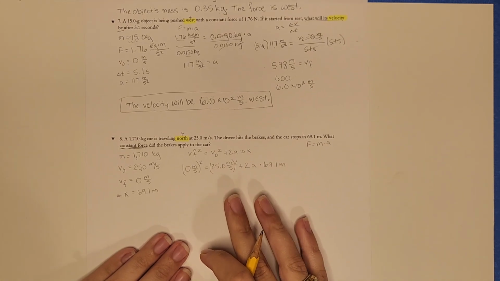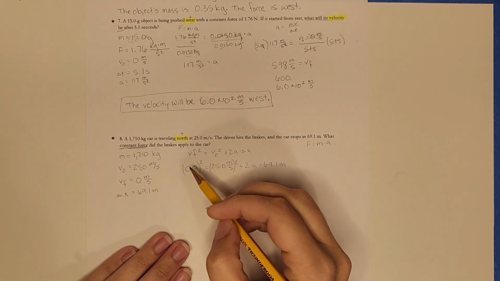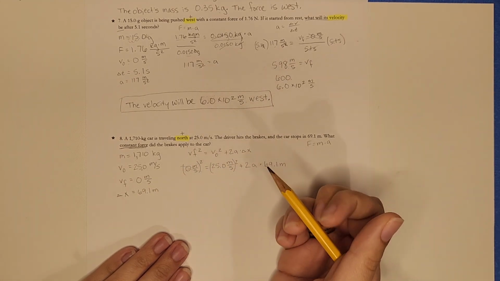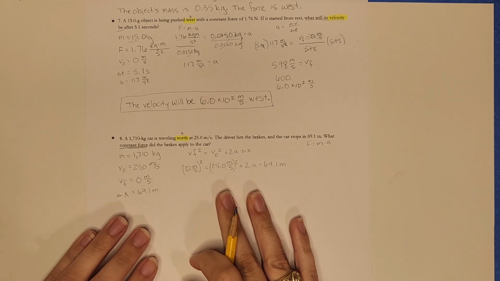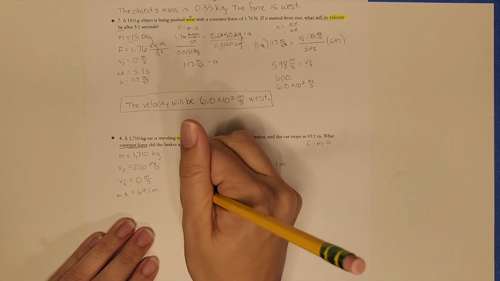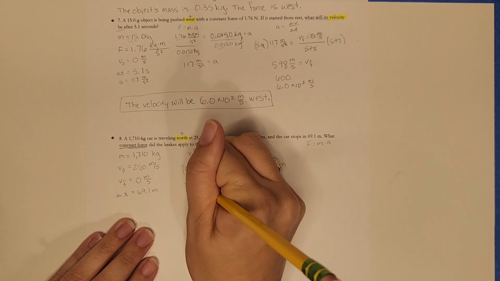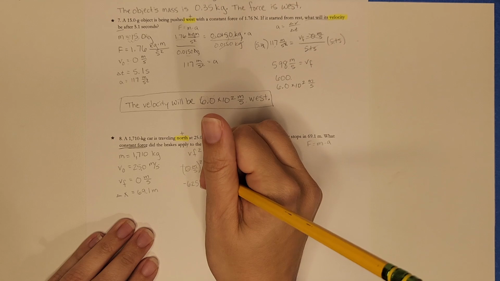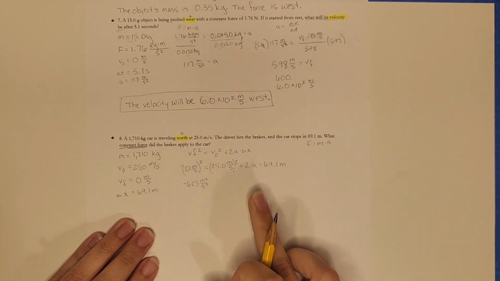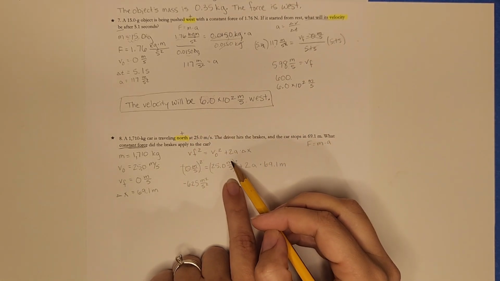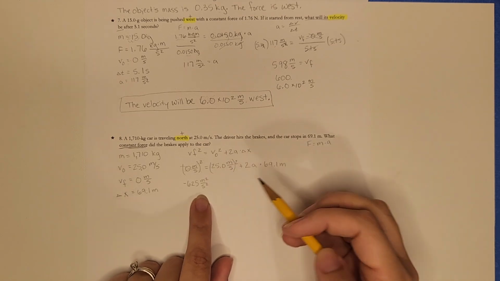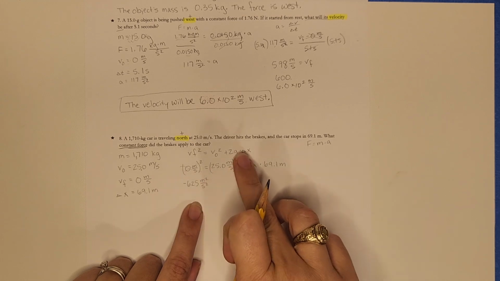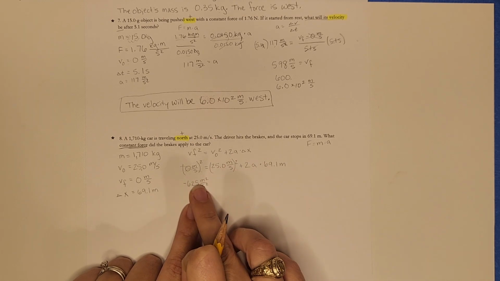So the easiest thing to start out here is, I know that this is going to zero out, right? And so 25.0 meters per second squared is going to be 625. It's actually 625 meters squared per second squared, right? Because you're squaring both the meters and the seconds. And so instead of just writing 0 equals this, I just move this over before I even calculated it.